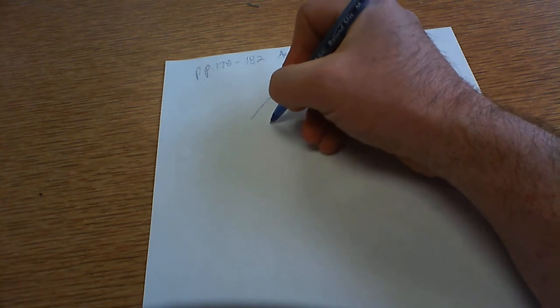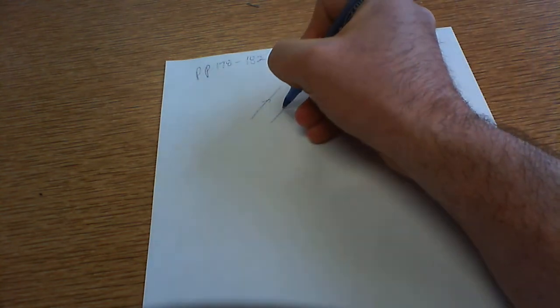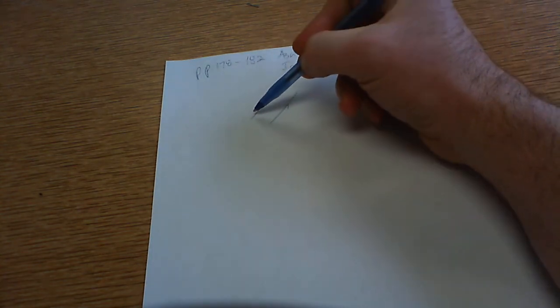So a few highlights here. First of all, parallel. Two lines are going to be parallel. There's a line, there's a line. This means they're parallel. This means that no matter how long they continue, they will never intersect with one another.